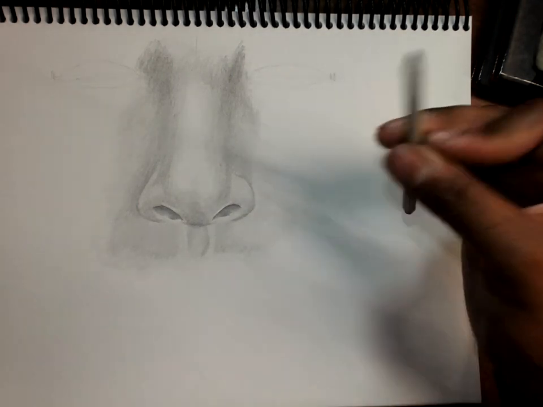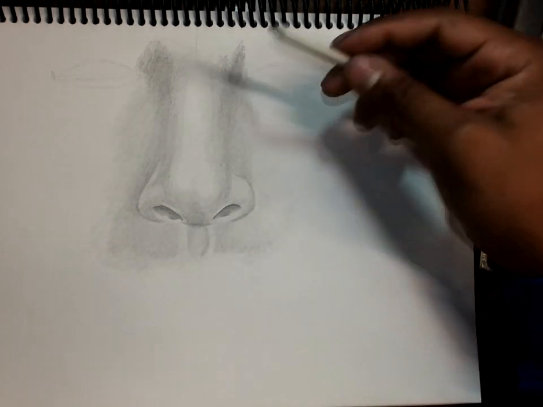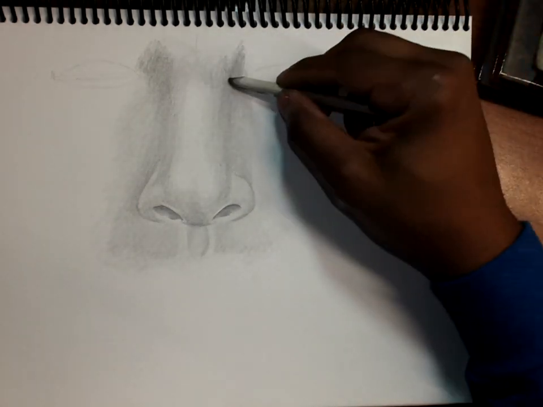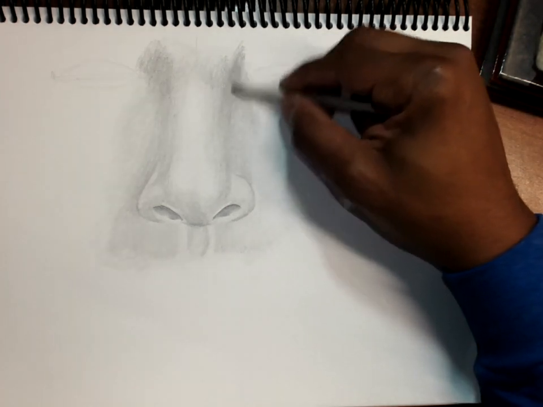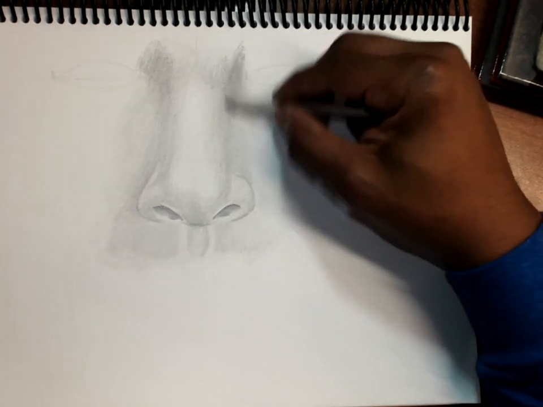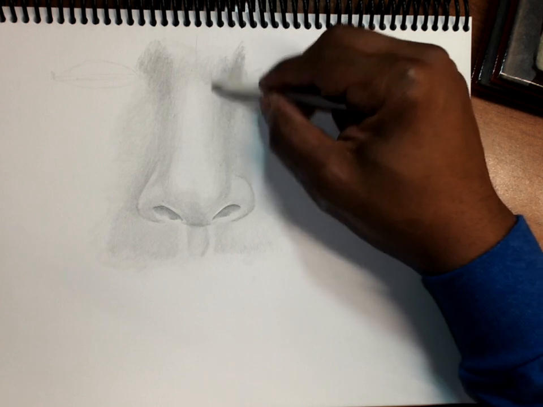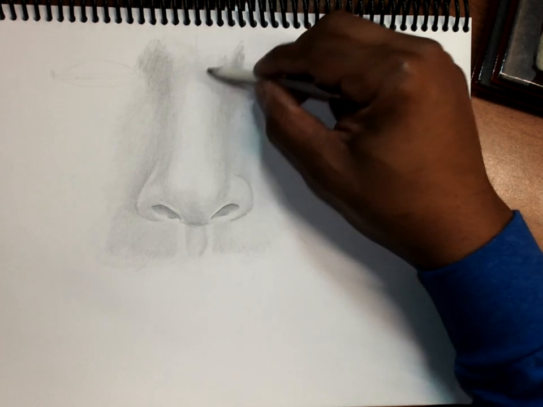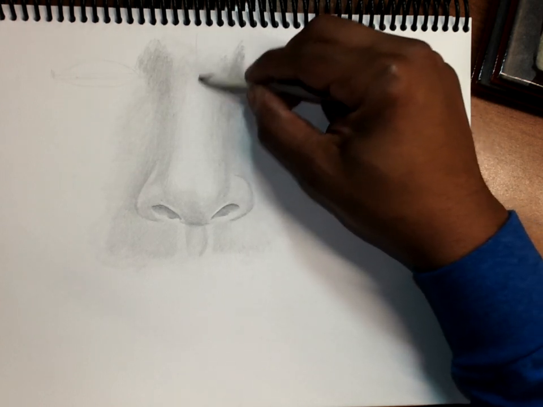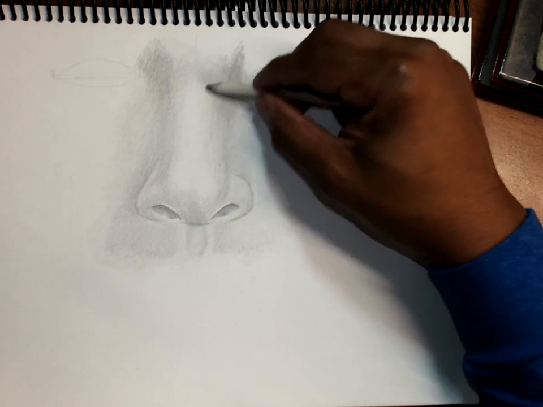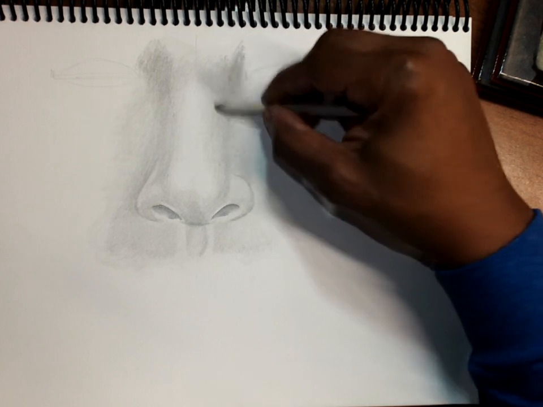Then I'm gonna come in with my blending stump. Okay, let's start blending some of this out. And you can do this earlier on. I really want to work my pencil, so I waited. I was looking for it earlier, I couldn't find it. Now I have it. As I'm adding this value in, I want to be nice and smooth with it. I don't want to press super hard, and I don't want to blend all my hard work out.